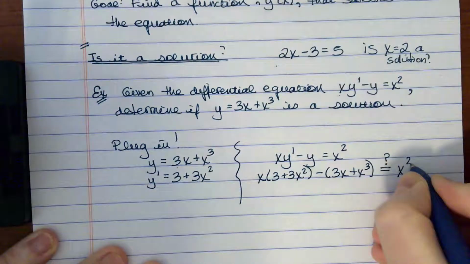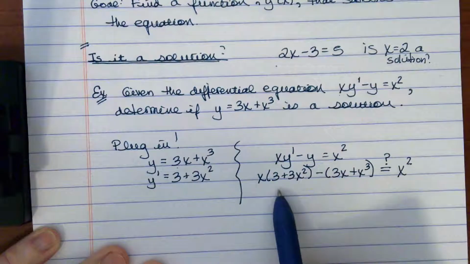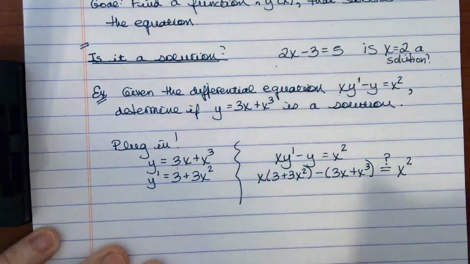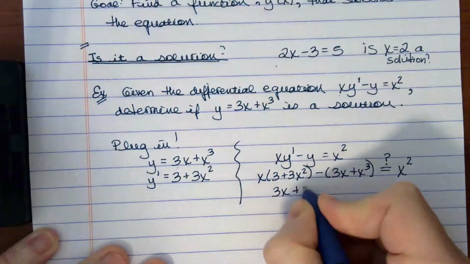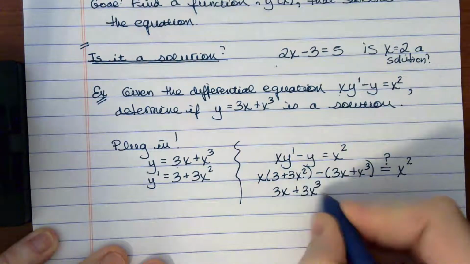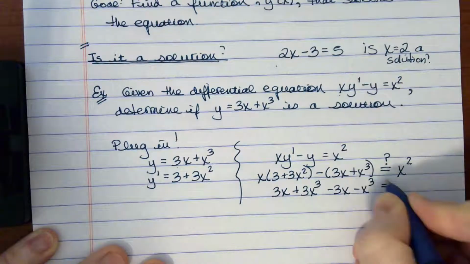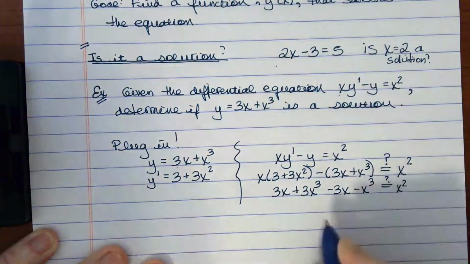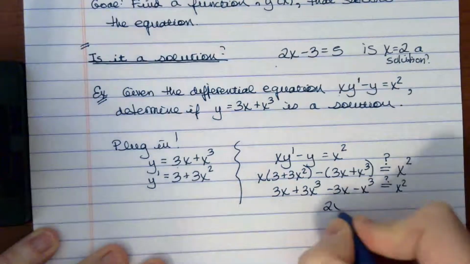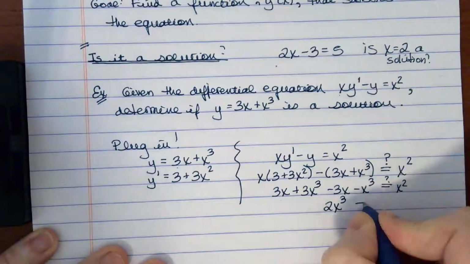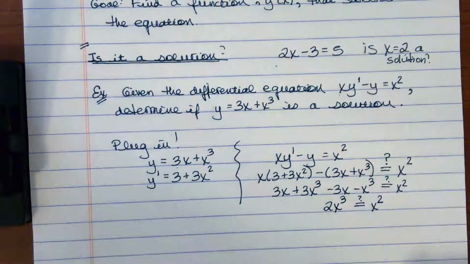And my goal now is just to do some simplifying on the left side to see if this thing simplifies down to x squared. I'm going to get 3x plus 3x cubed minus 3x minus x cubed. I want to see if that equals x squared. Let's see, the 3x's cancel. You're getting 2x cubed, which does not always equal x squared.